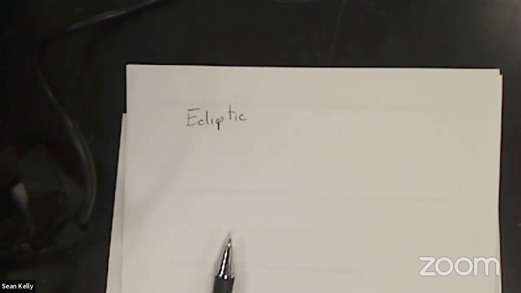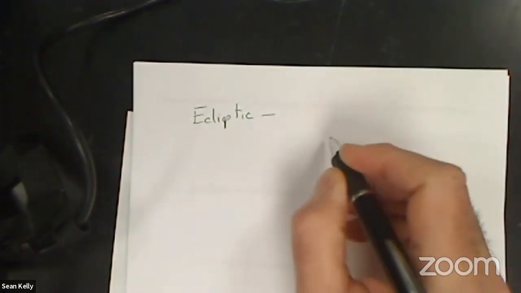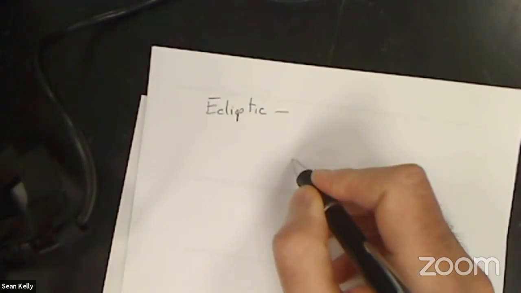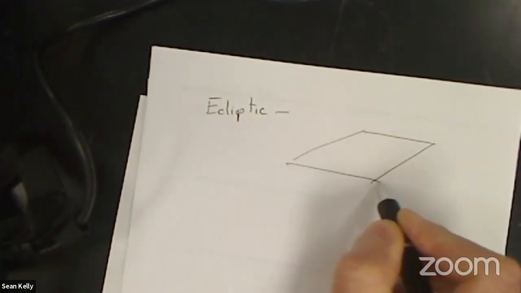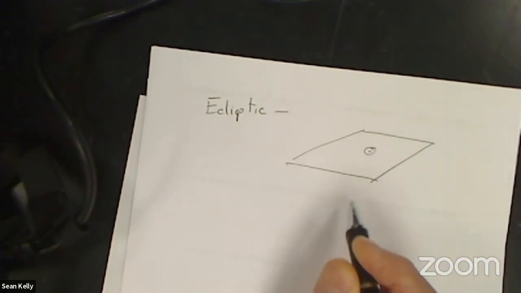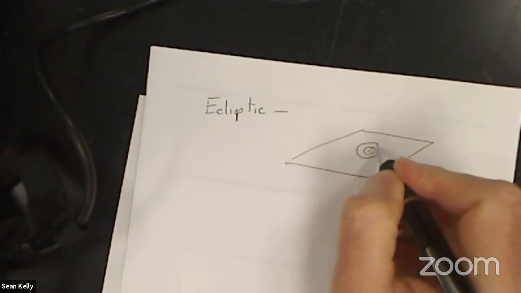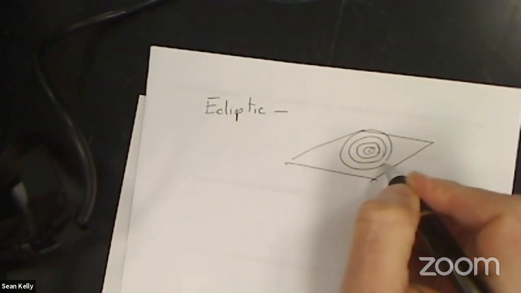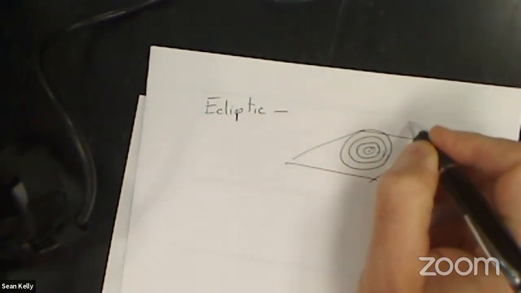Okay, good. So the ecliptic, there are two different things. Actually, I'm going to remind you because I think you guys might have forgotten. If you look at the sun, it is the middle of our solar system, and the planets orbit around the sun on this mathematical plane. And what is that plane called? The ecliptic plane.